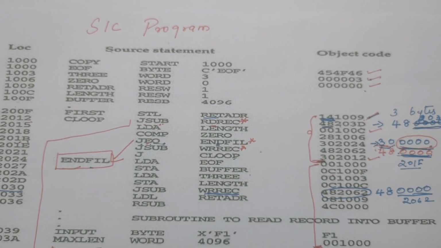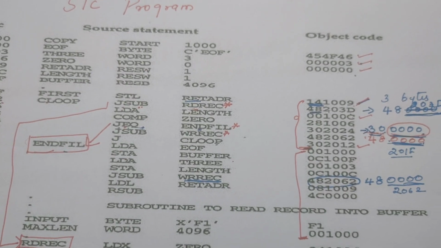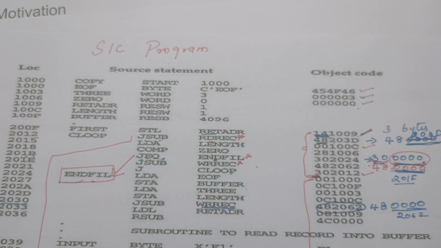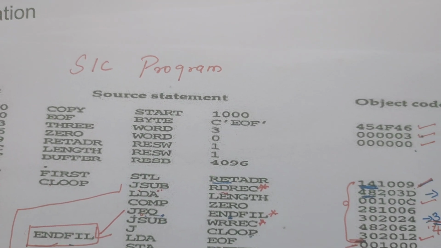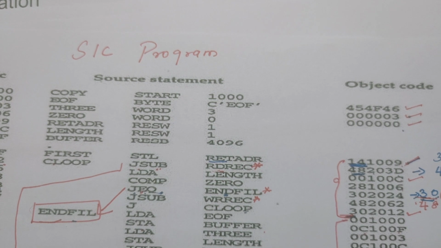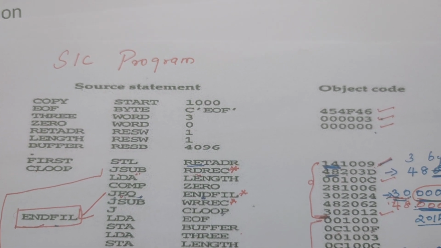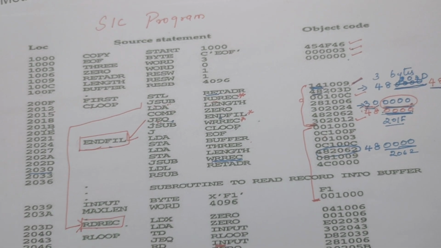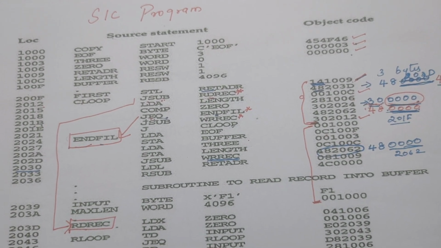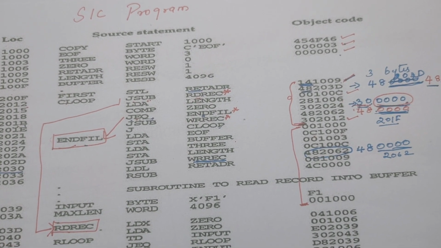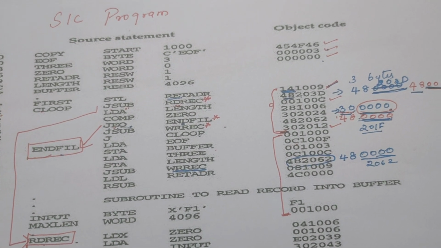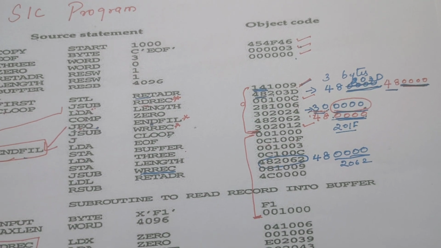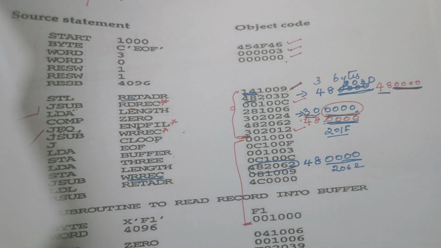For SIC/XE, relocation can be achieved with the help of modification records. But for the SIC architecture, relocation can't be achieved with modification records, because if 90 instructions are required to be relocated, it is highly impractical to write 90 modification records. So what is the solution for this? The solution is introducing the concept of relocation bits.